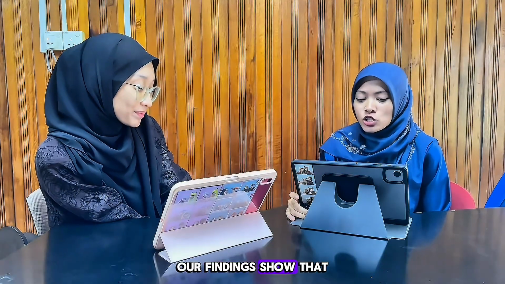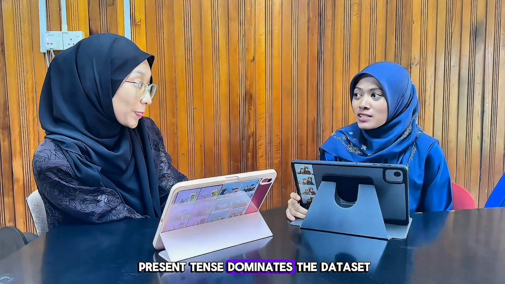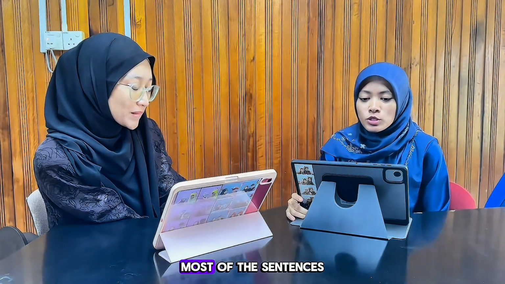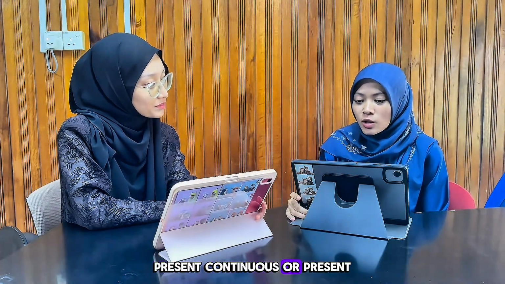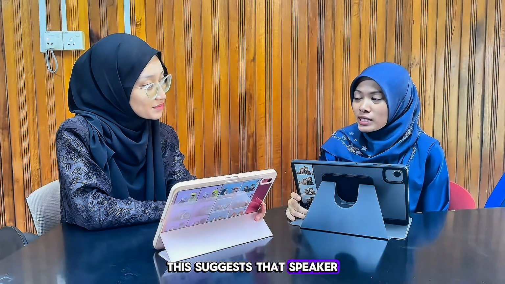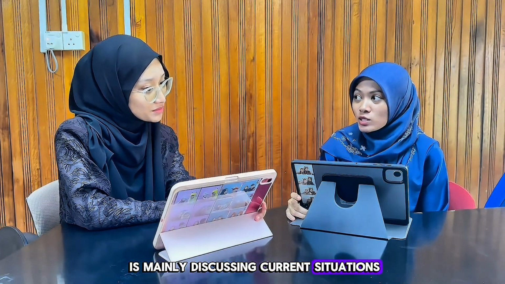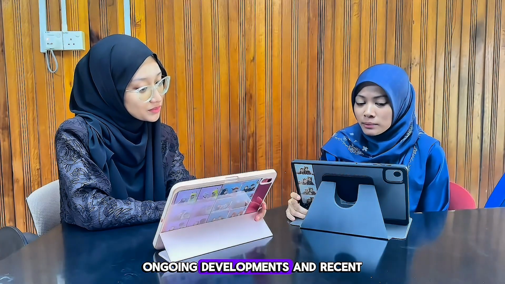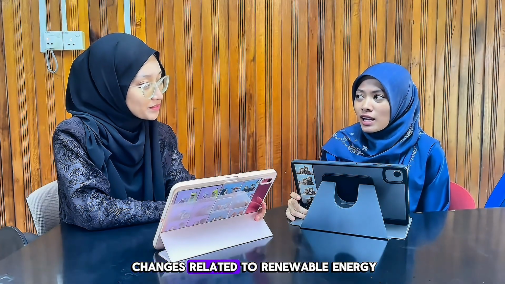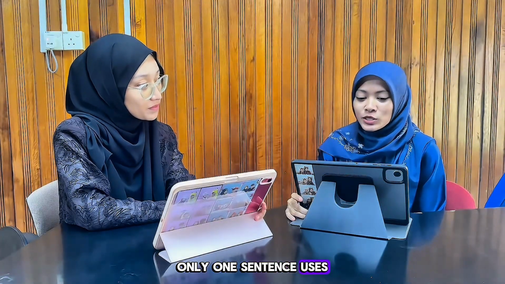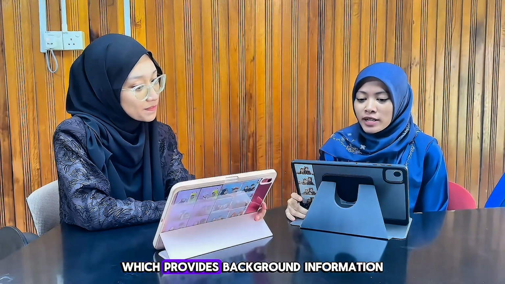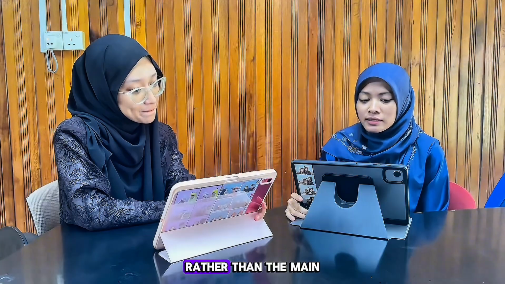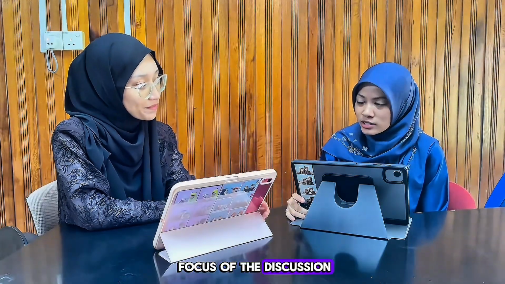Our findings show that present tense dominates the dataset. Most of the sentences use simple present, present continuous, or present perfect forms. This suggests that the speaker is mainly discussing current situations, ongoing developments, and recent changes related to renewable energy. Only one sentence uses the past tense, which provides background information rather than the main focus of the discussion.